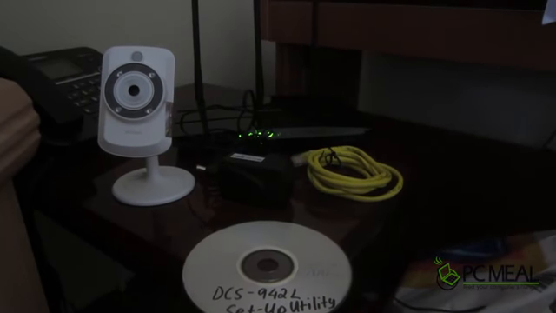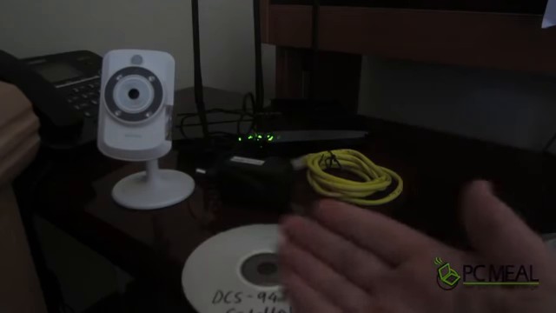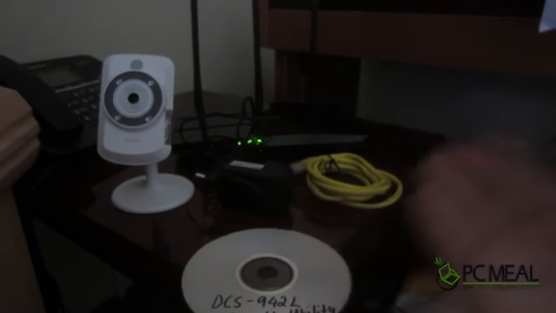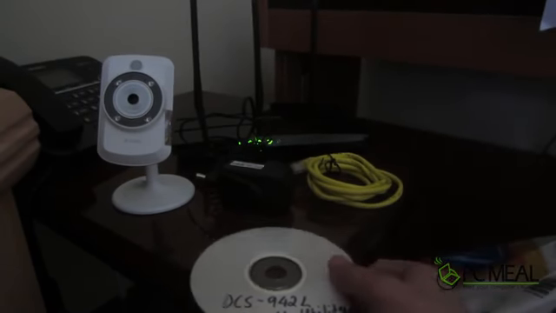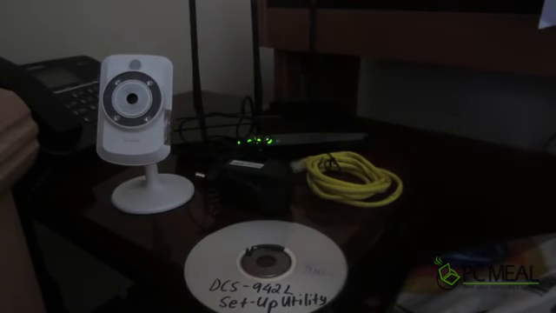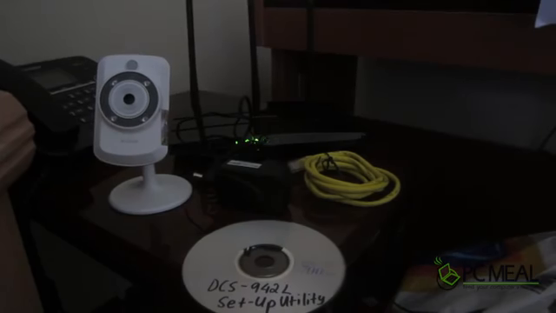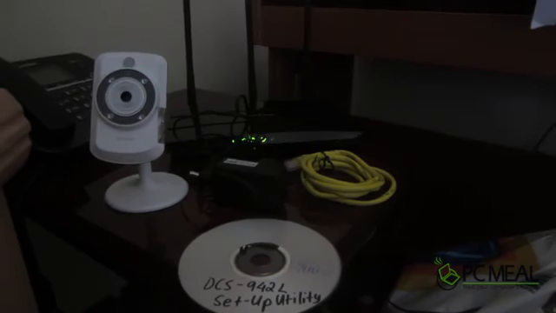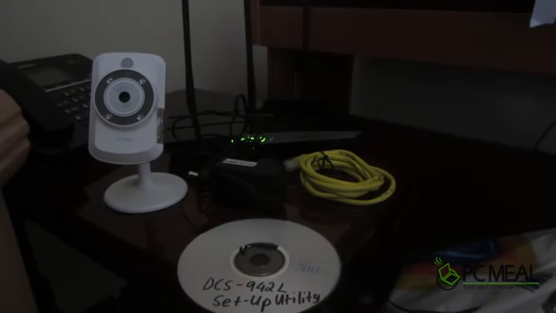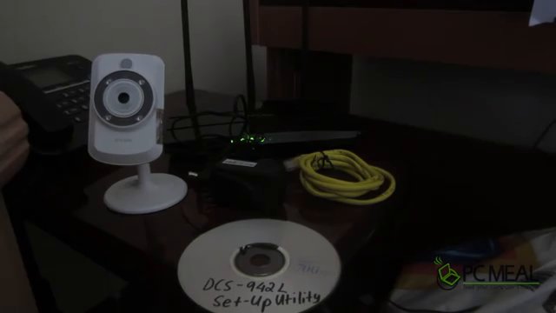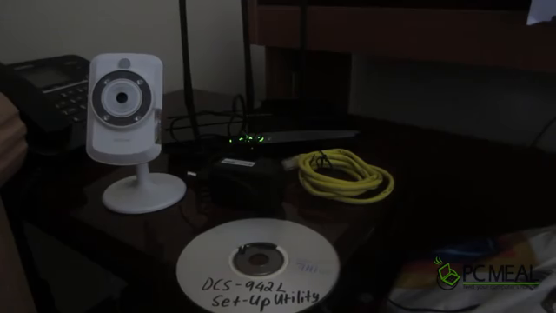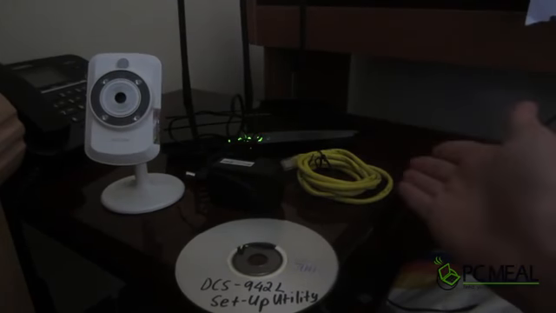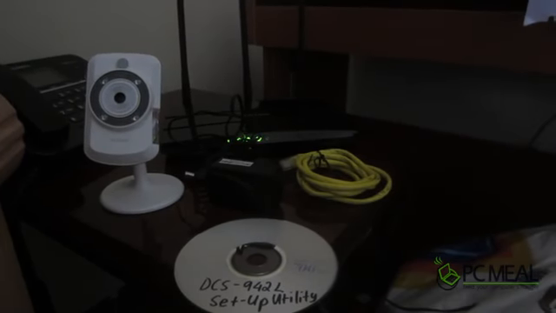To set up the camera, you'll need the camera, of course. You'll need the power cord that came with it, the Ethernet cable, the setup utility disk, and a working router, preferably with WPS enabled. If you do not have WPS, or if you're not sure, you can consult your router manual, or you can look at the back of your router and see if there's a WPS button. If you don't have WPS, it doesn't matter. As long as you have the Ethernet cable, it will still work fine.